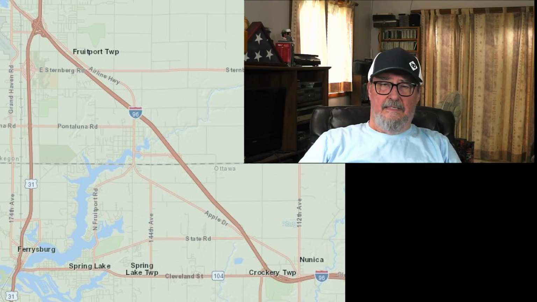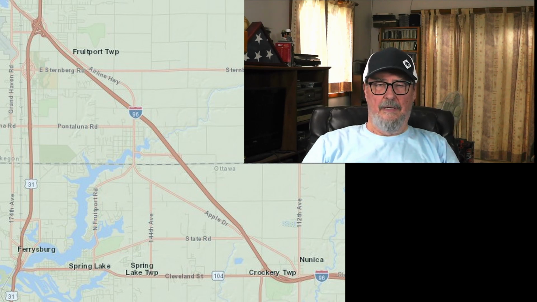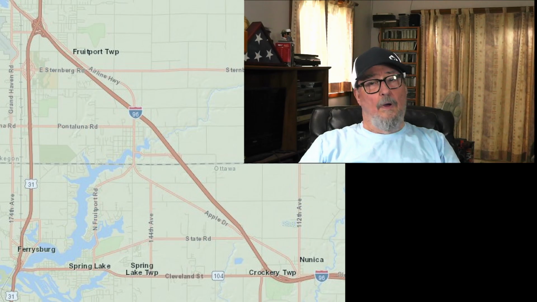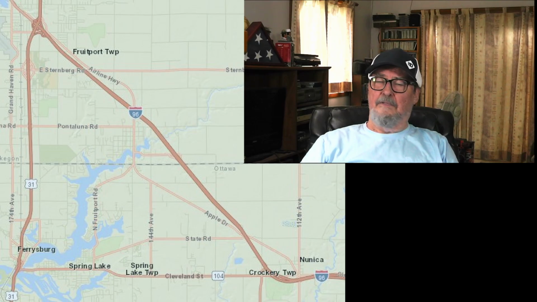We turn off 96 onto Airline Highway, which is part of the Ghost route, at the scene of a construction project on the scale of building the Panama Canal. Now, whether the ghosts possessed me or the confusion was so great, I once again forgot to turn the camera on.